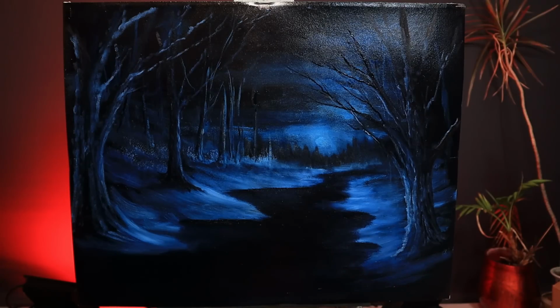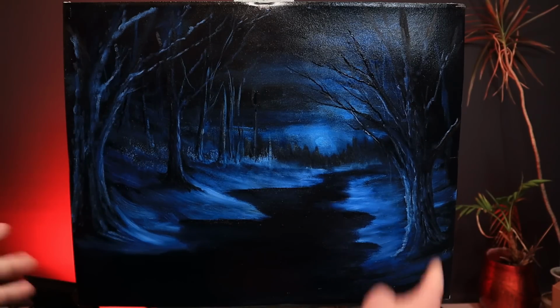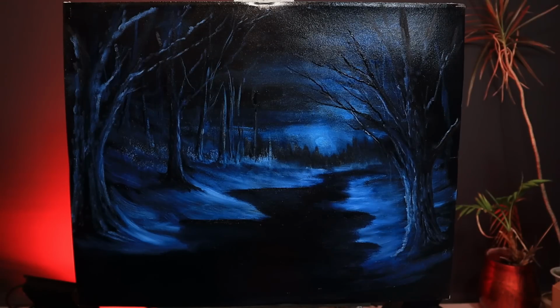Well, that last little sequence was full of fun, wasn't it? All these lovely spooky shadows and lumps and bumps on the trees there.